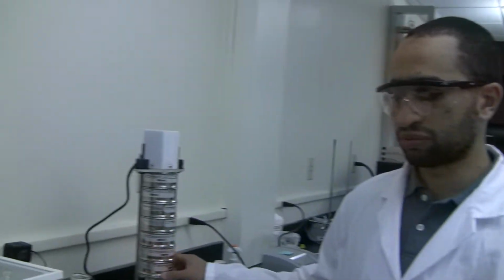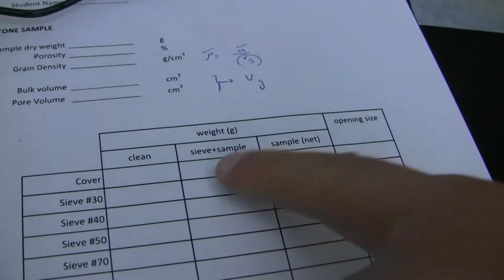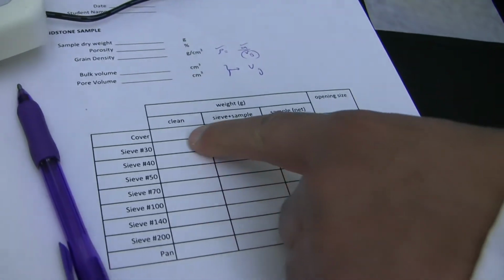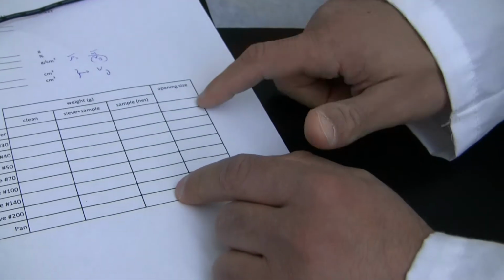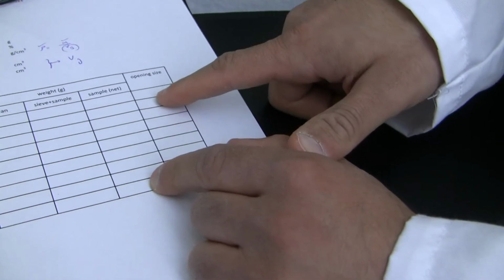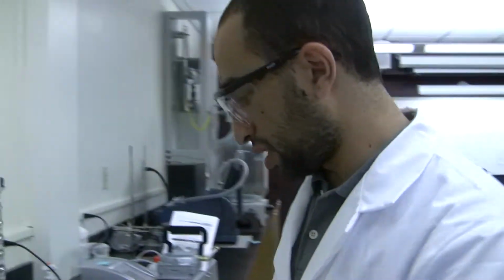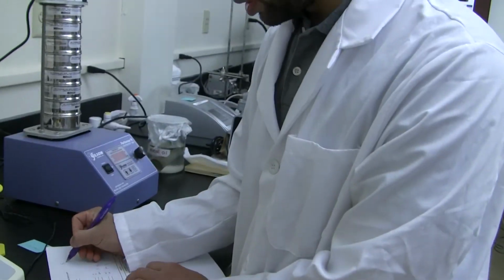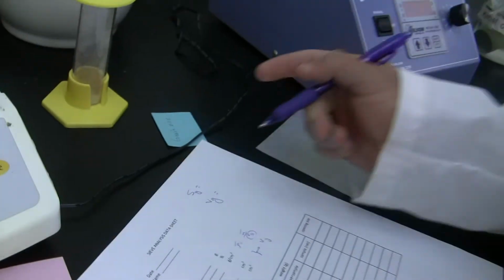After you finish, you take this out, you weigh each of the sieves one more time, and write down the weight of the sieve plus sample. And then you subtract the dry or the clean weight from the sample and sieve weight to get the sample weight. And of course, don't forget to write down the diameter of the sieve opening here. After that, you will have an equation in your data sheet. In that equation, you will need what we call SG and VG, or the surface area and the volume of the grains.